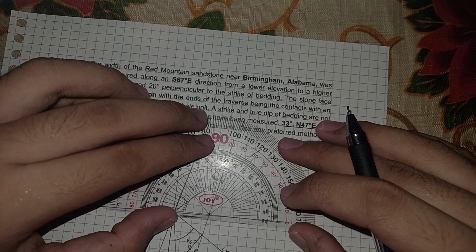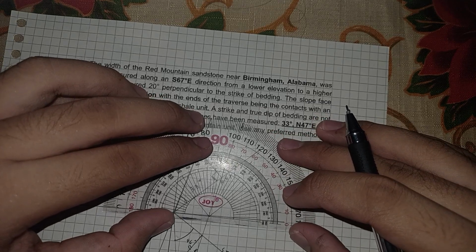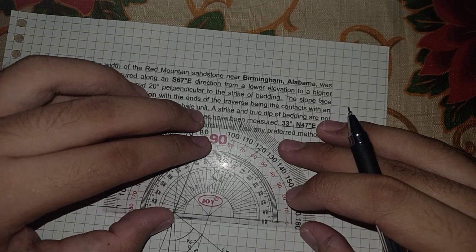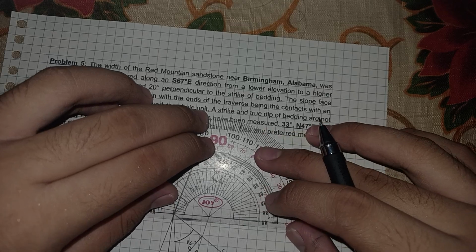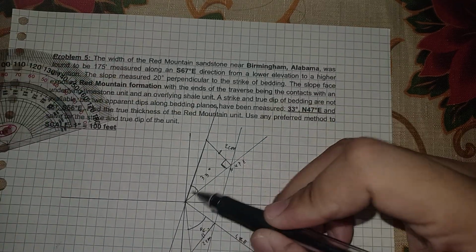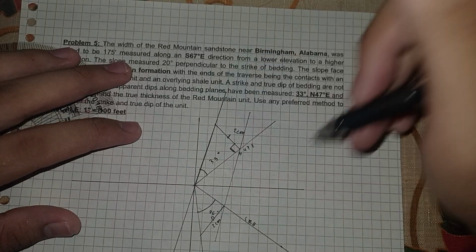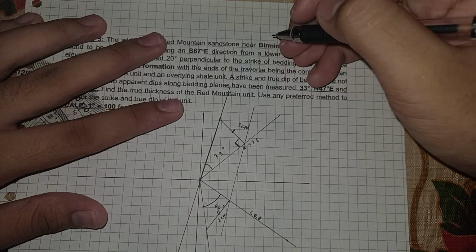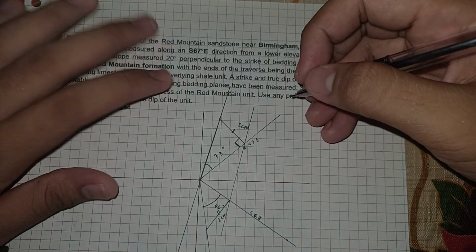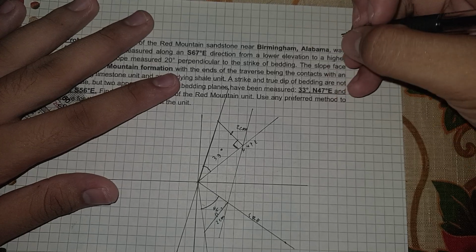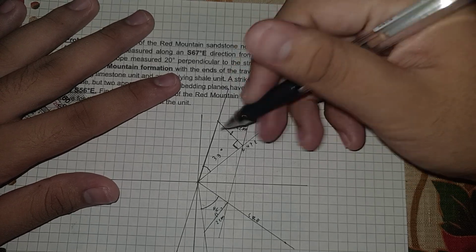Is it 12? It's 12. So these lines are now parallel to each other. Let's just assume, since this is not very accurate, that these are parallel to one another.